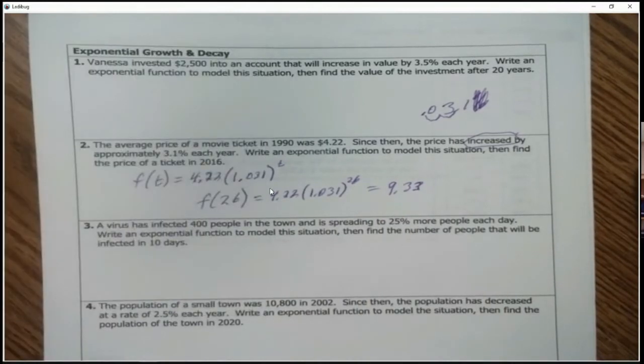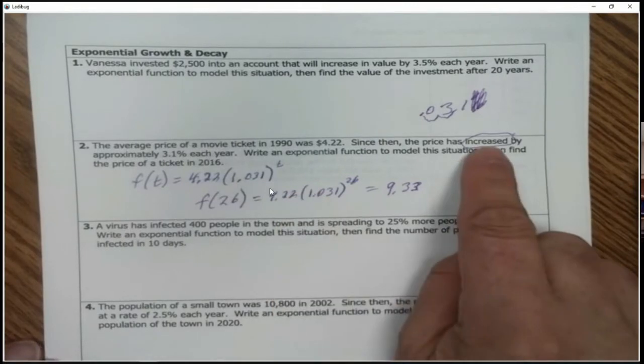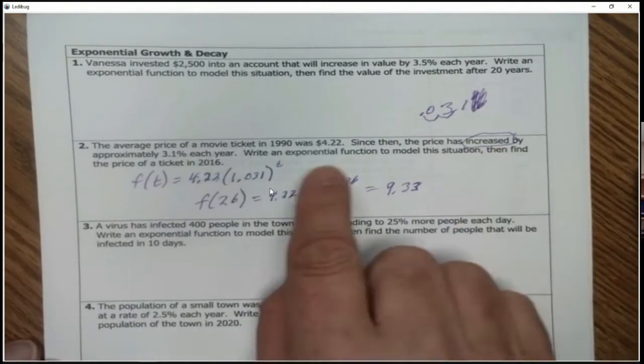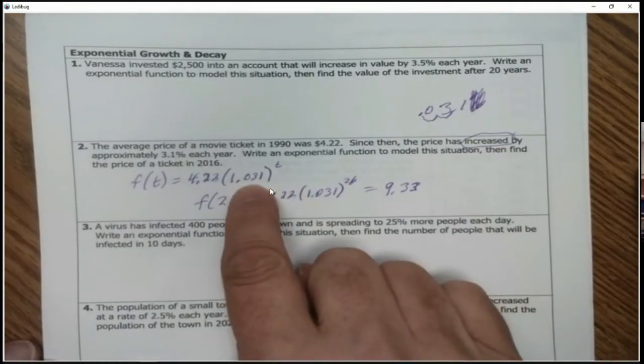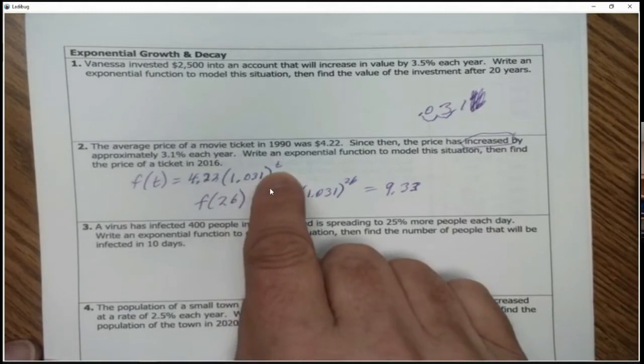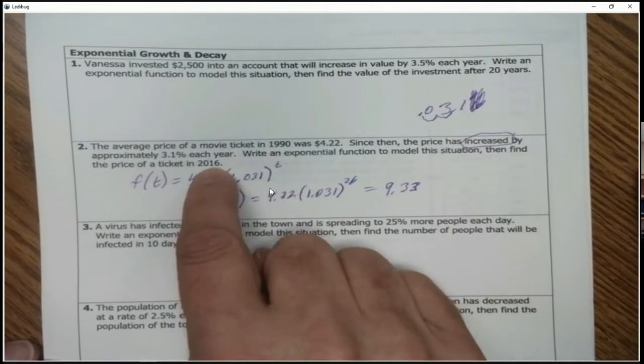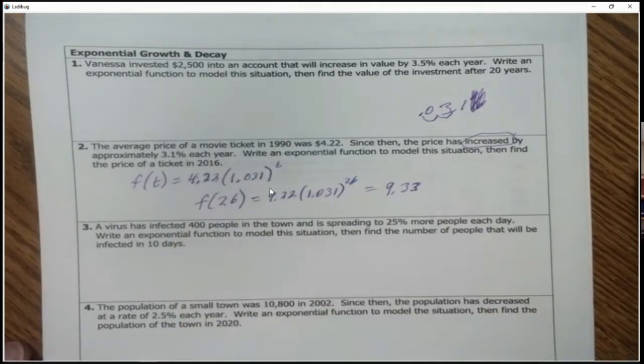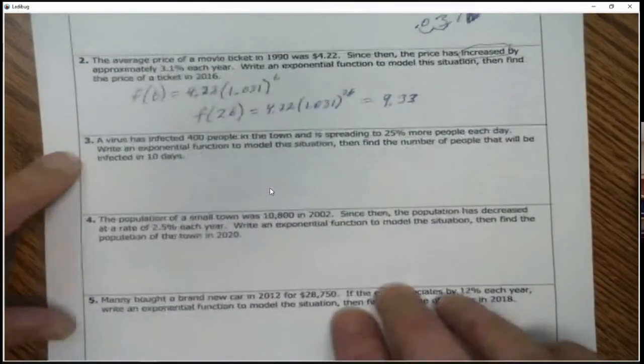Write your exponential. Determine whether it's a growth or decay, so you know whether you're adding it to 1 or subtracting it from 1. And then figure out what your time is. 1990 to 2016, 26 years. Okay, same things here.